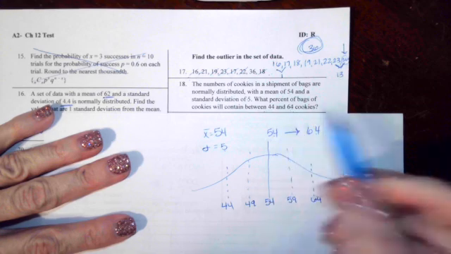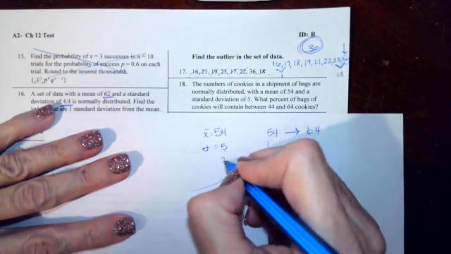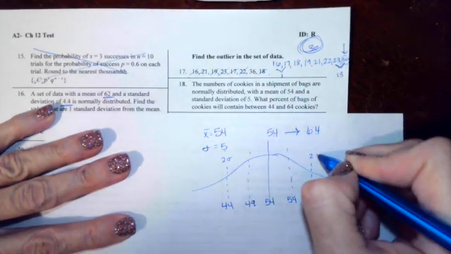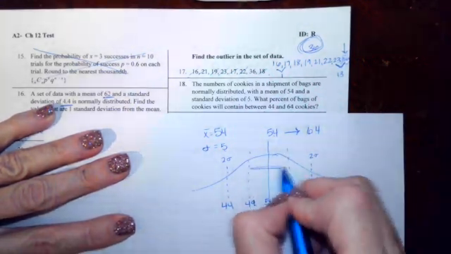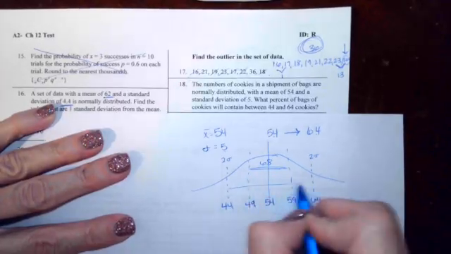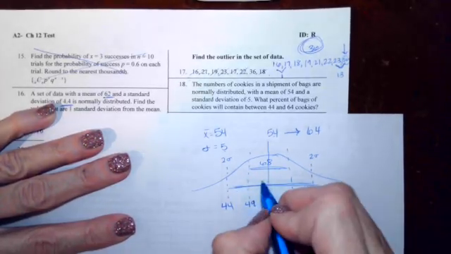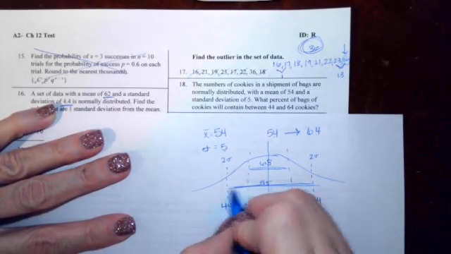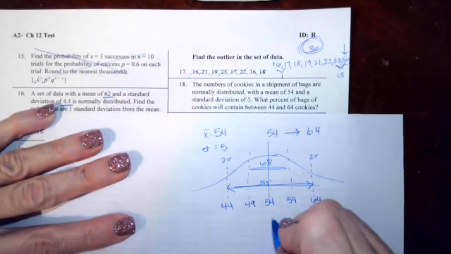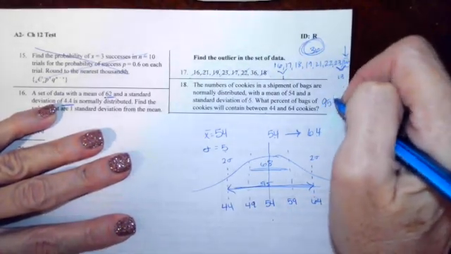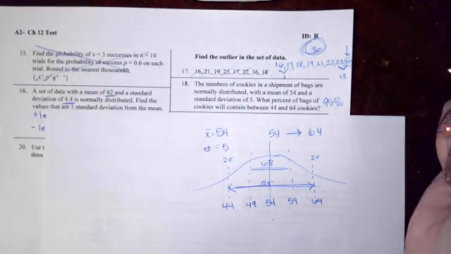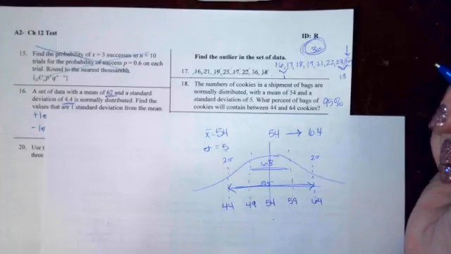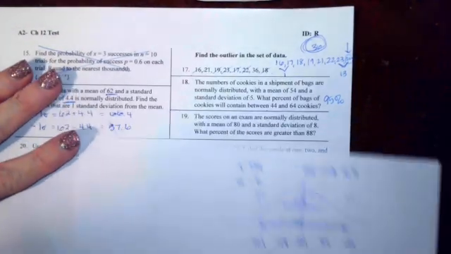So between 44 and 64, this would be two standard deviations. We know that this number is 68. This number is 95, going from here to here. So that means 95% of the bags will contain between 44 and 64 cookies.